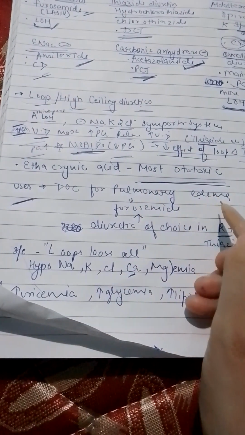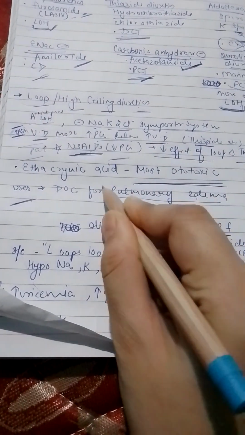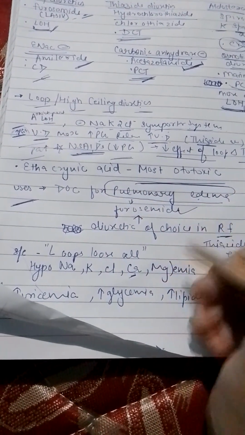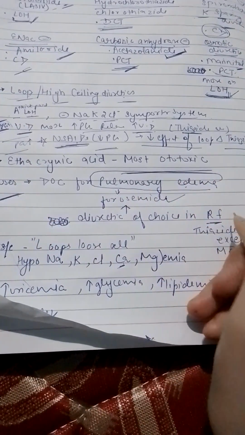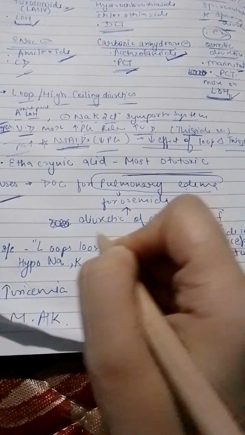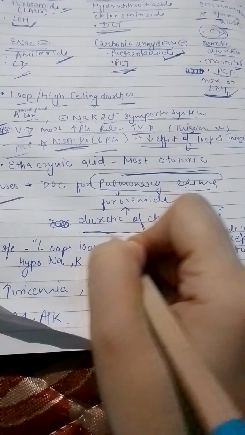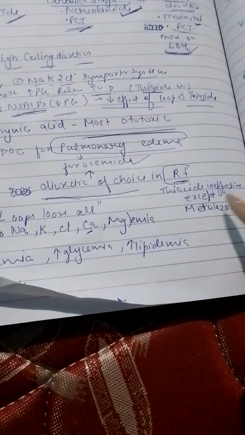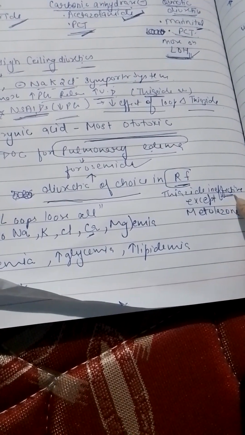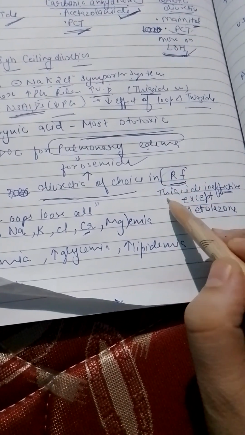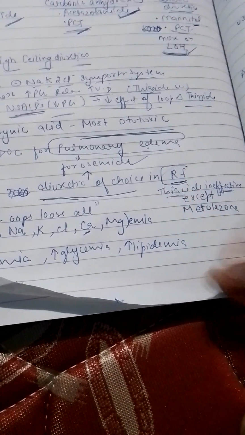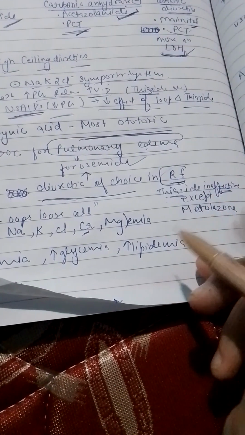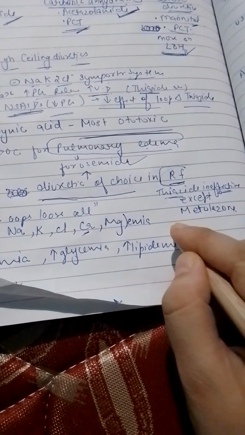Then let's talk about the uses of the loop diuretics. The drug of choice for pulmonary edema is furosemide. Another thing is that if the patient has renal failure, then again the diuretic of choice is furosemide. Thiazide is ineffective in case of renal failure, so we can't give the thiazide because there is no use, except one drug, that is metolazone.